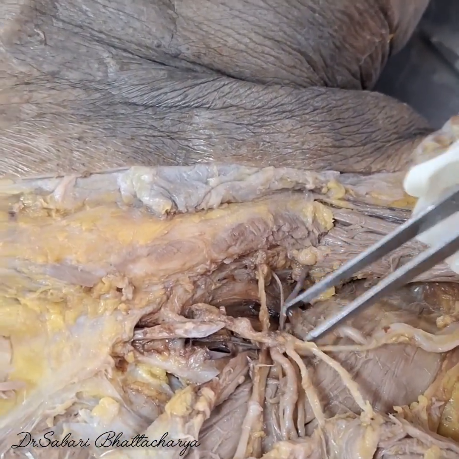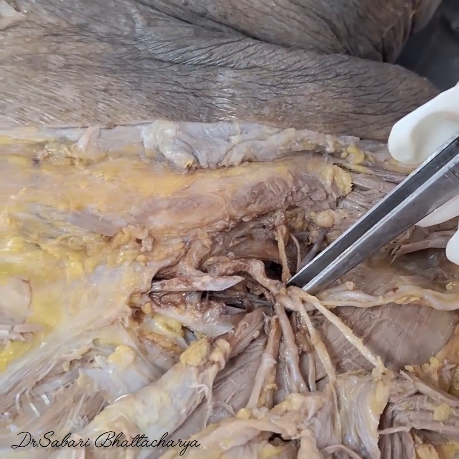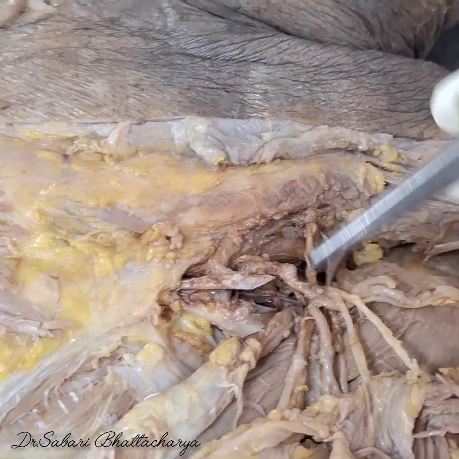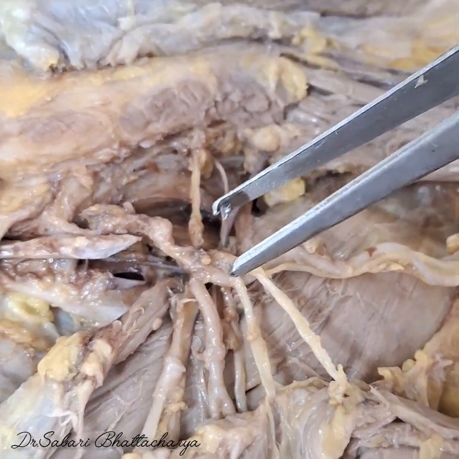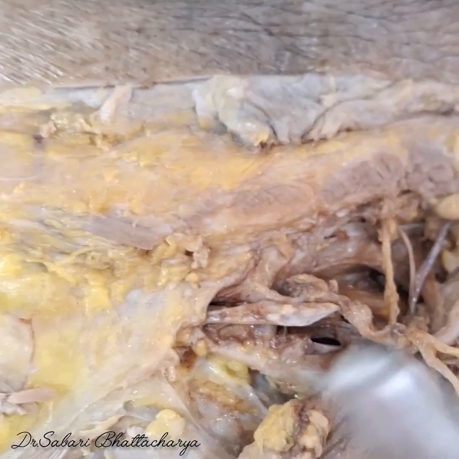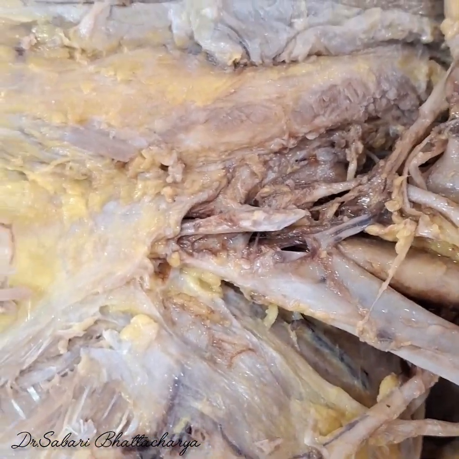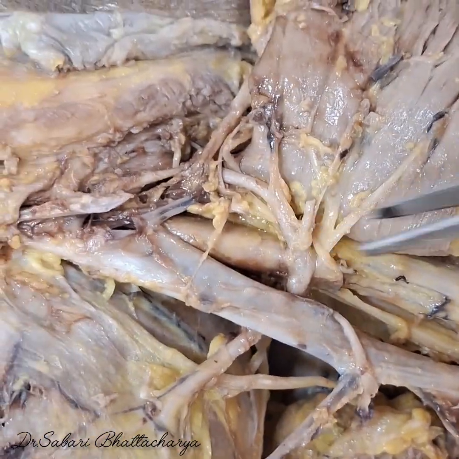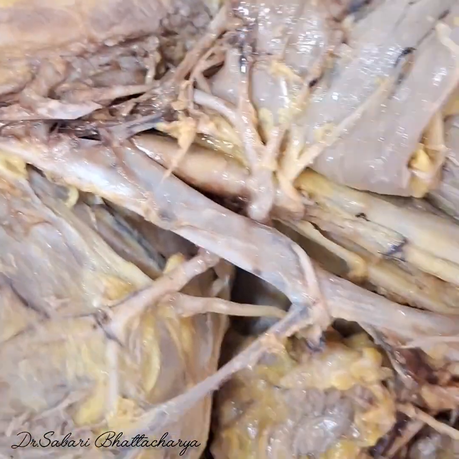So see how this thoracoacromial artery branches like a flower into 4 branches. Alright, this is the nerve. So we can actually see the origin of the artery from the second part of the axillary artery. This is the thoracoacromial artery.